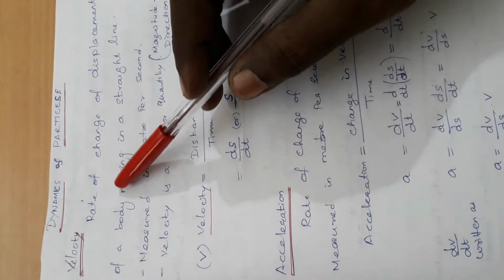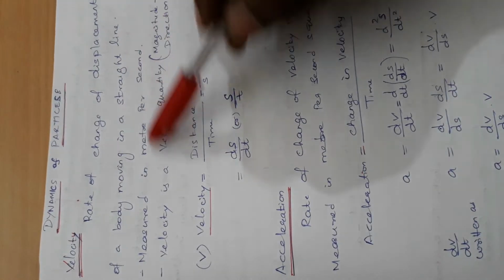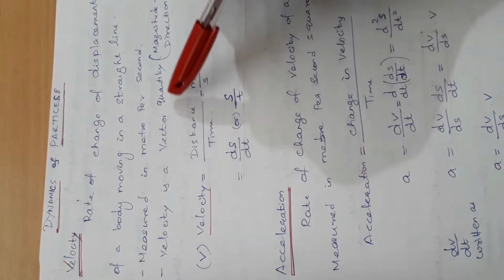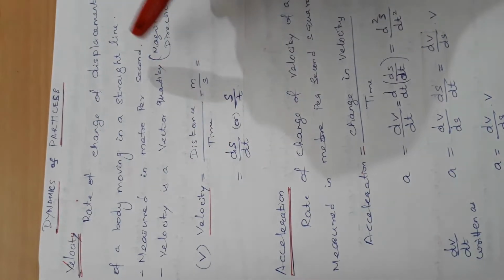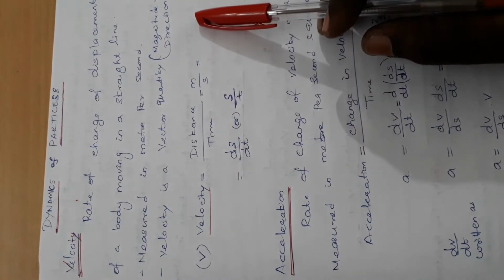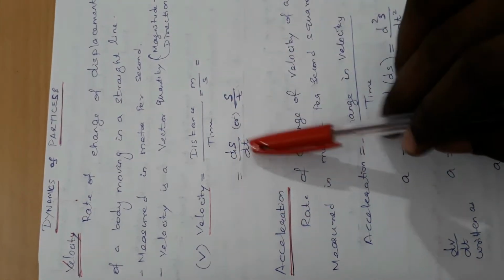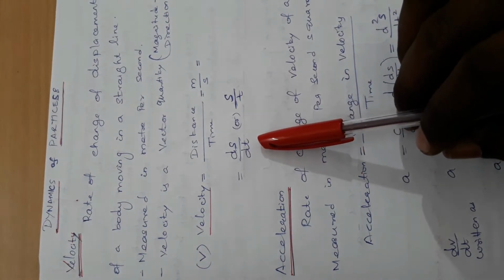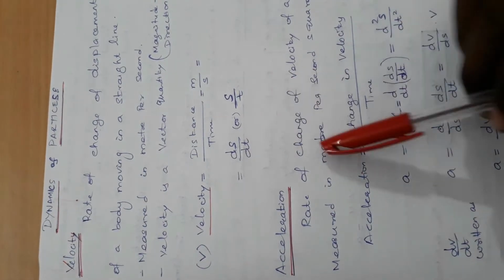Velocity is the rate of change of displacement of a body moving in a straight line. It is measured in meters per second. Velocity is a vector quantity, that is, it has magnitude and direction. So velocity is distance per unit time, represented by ds by dt or s by t.